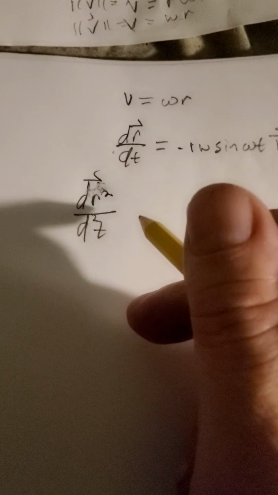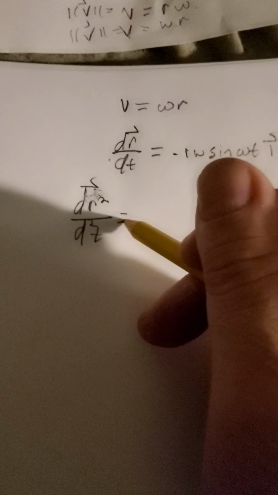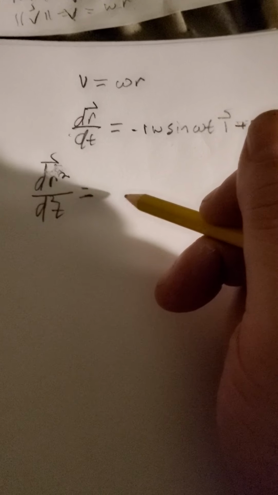which is the second derivative of the tangential component of the velocity vector, we are going to get, well, take the derivative of the sine, you're going to get cosine, you take an omega out. So now we're going to have r omega squared, still minus here, cosine omega t i, minus r omega squared sine omega t j.